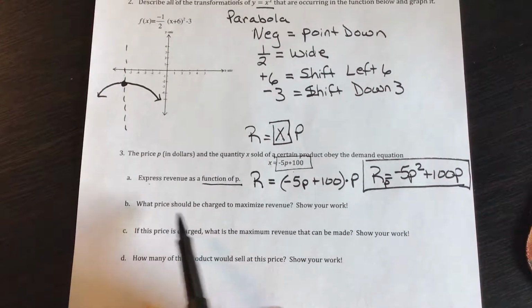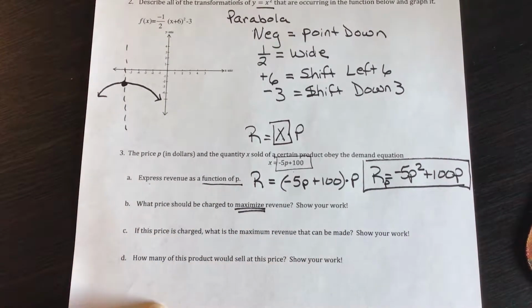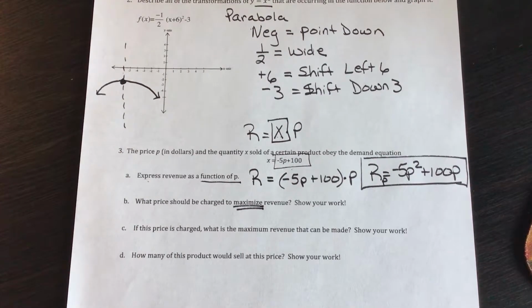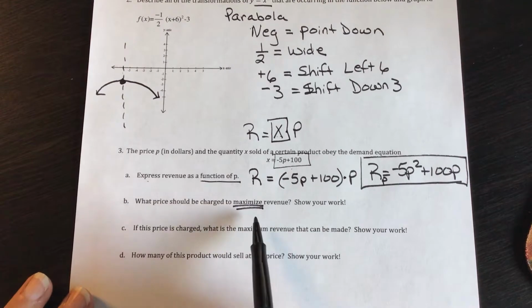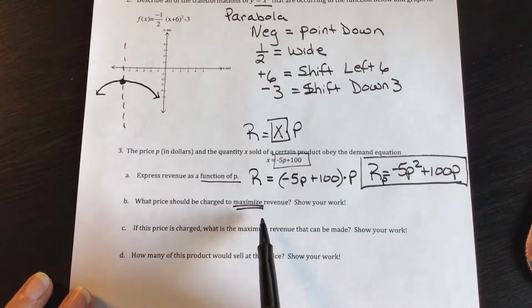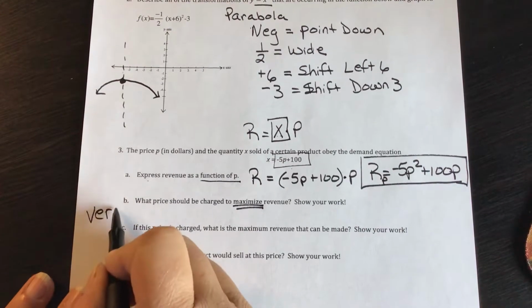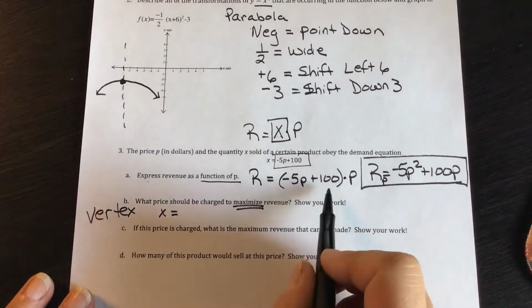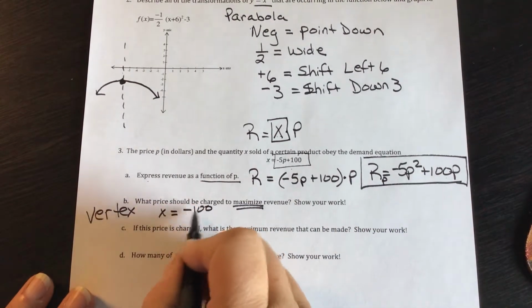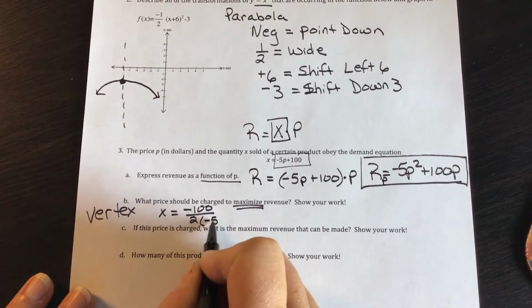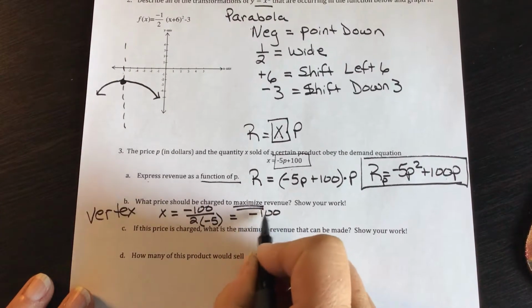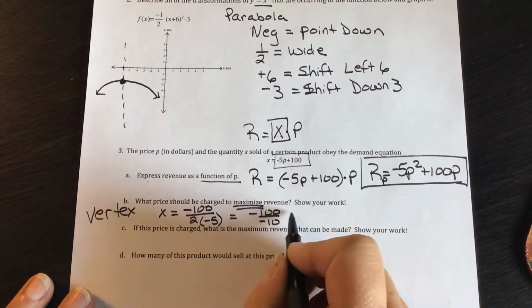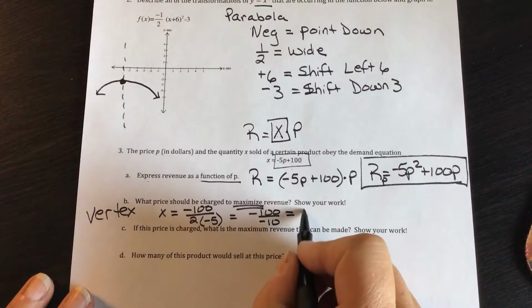Then they're asking us what price should be charged to maximize the revenue. So whenever we're looking for maximums and minimums, we need to find the vertex. That vertex point, those coordinates are going to help us determine what the maximum revenue is. So I'm going to look for the vertex, and to get the x coordinate of the vertex, I have -b, which is -100, over 2 times -5, which is -100 over -10, and that would be 10.